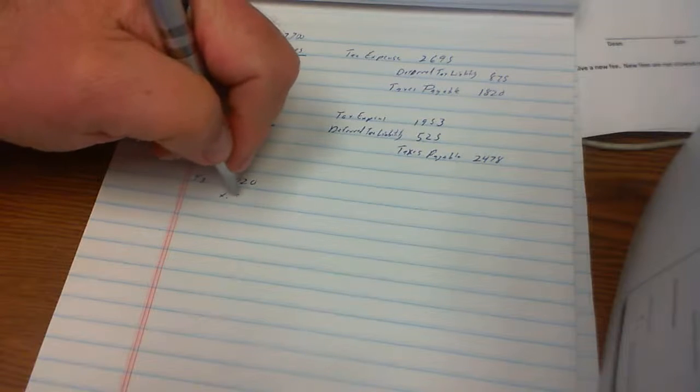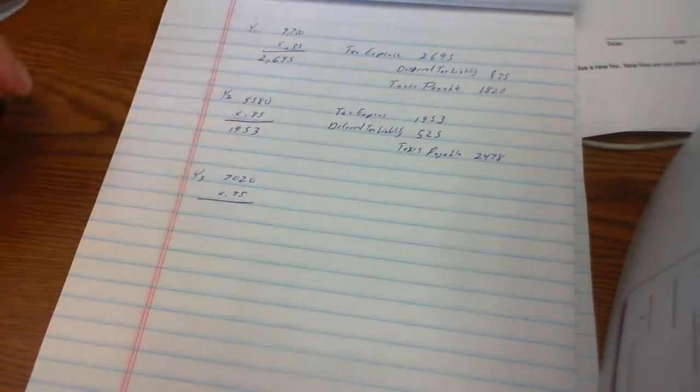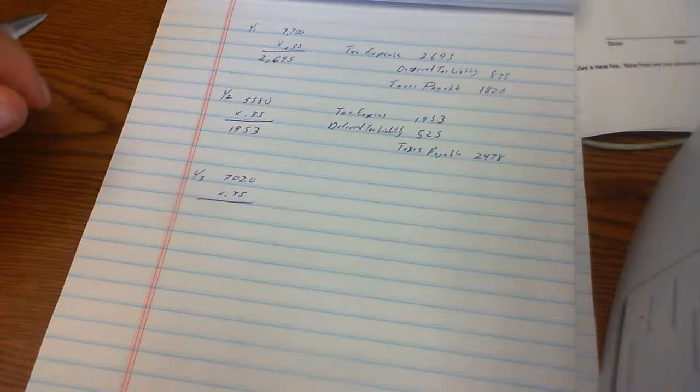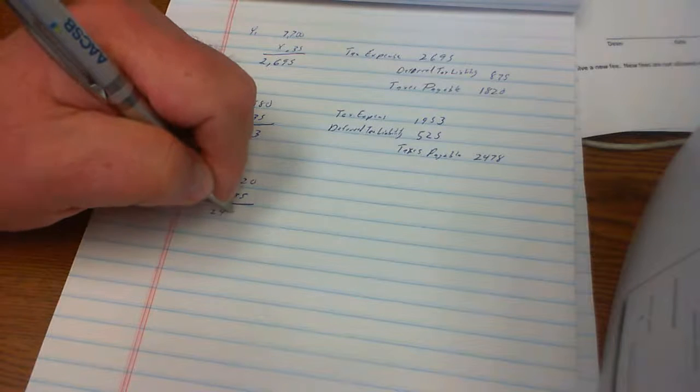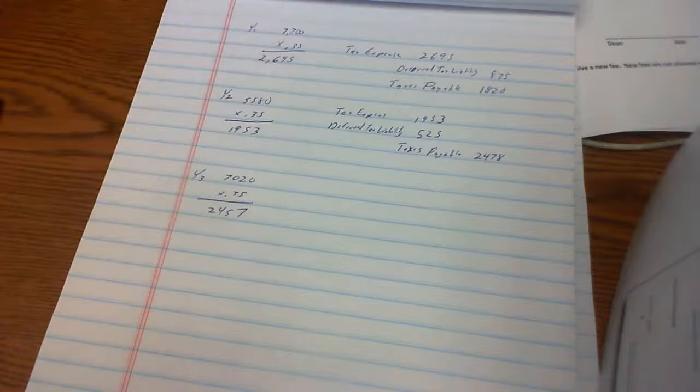And that will be 2457. And we see that the taxes payable is 2807.